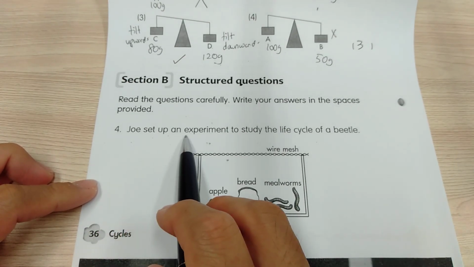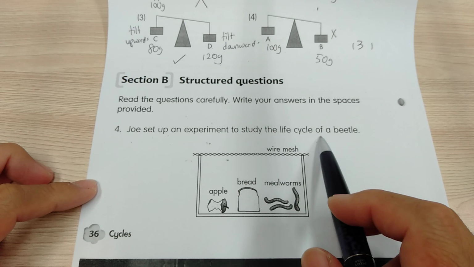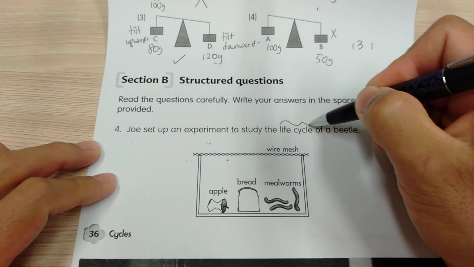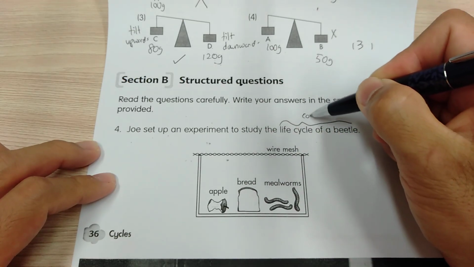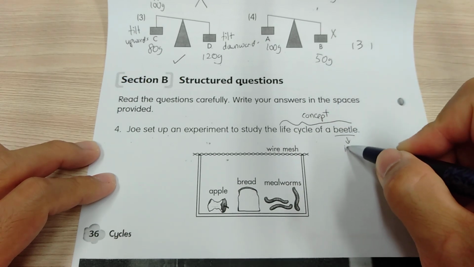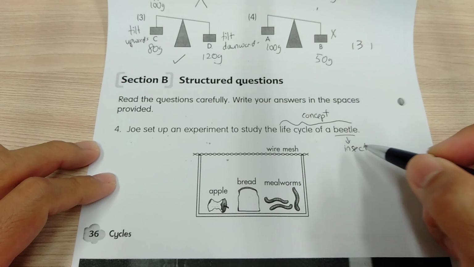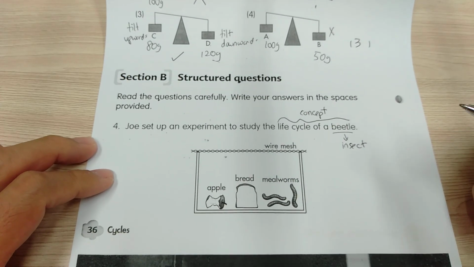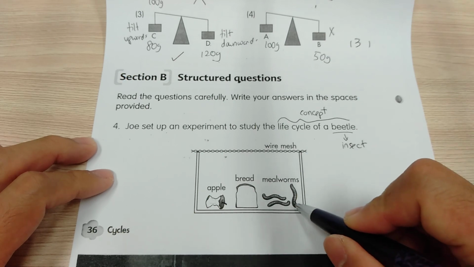Joe set up an experiment to study the life cycle of a beetle. So this part here tells you about the concept being tested. So you know, beetle is an insect, right? And this insect, if you were doing this lesson last year, you have experienced growing mealworms, alright?